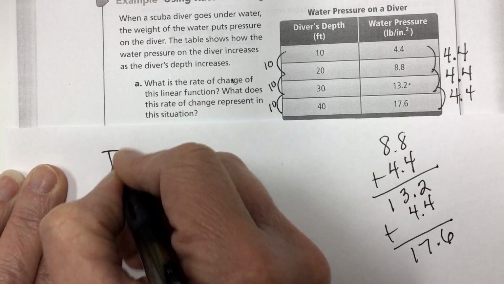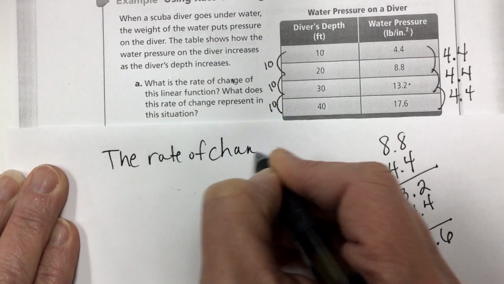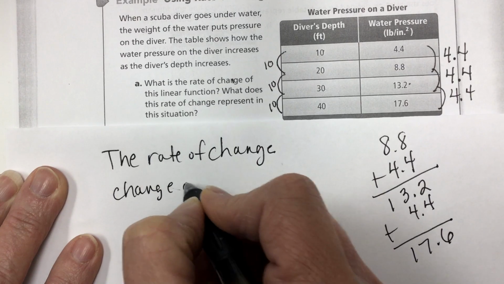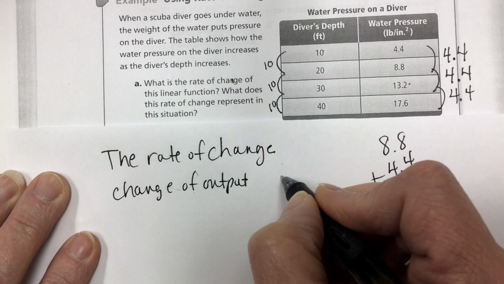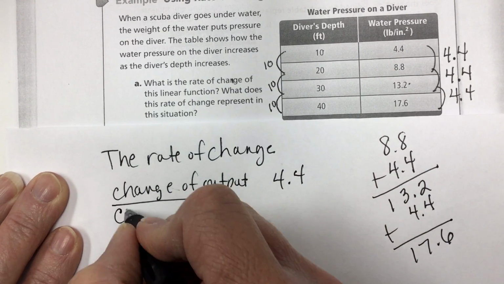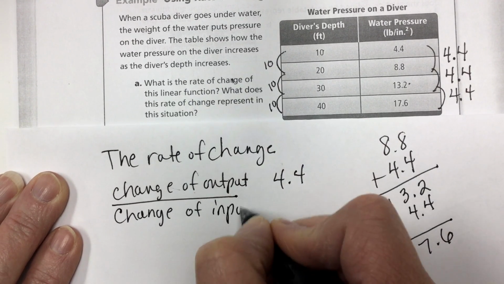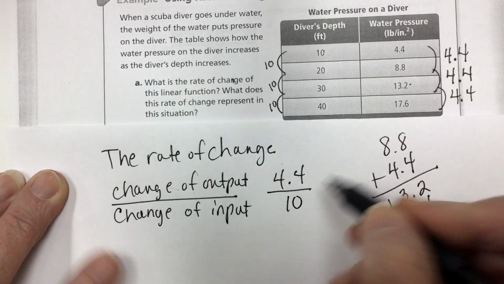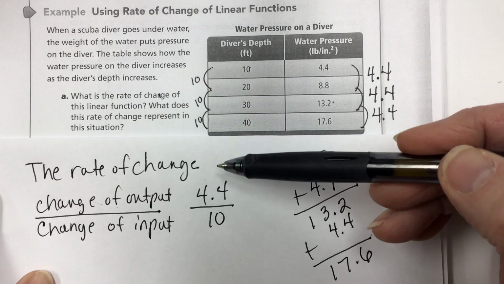So therefore, the rate of change, remember, it's change of output, which is 4.4, divided by change of input. My change of input was 10. So change of output was 4.4 over change of input, okay?